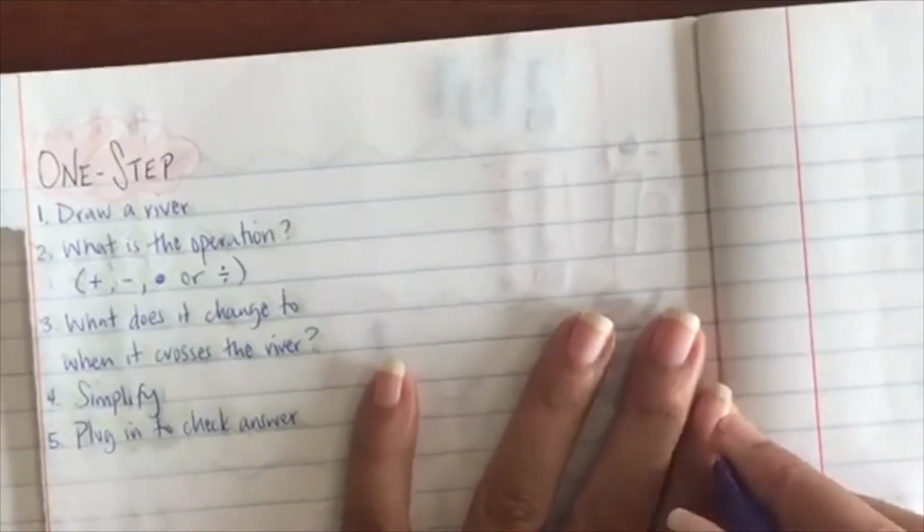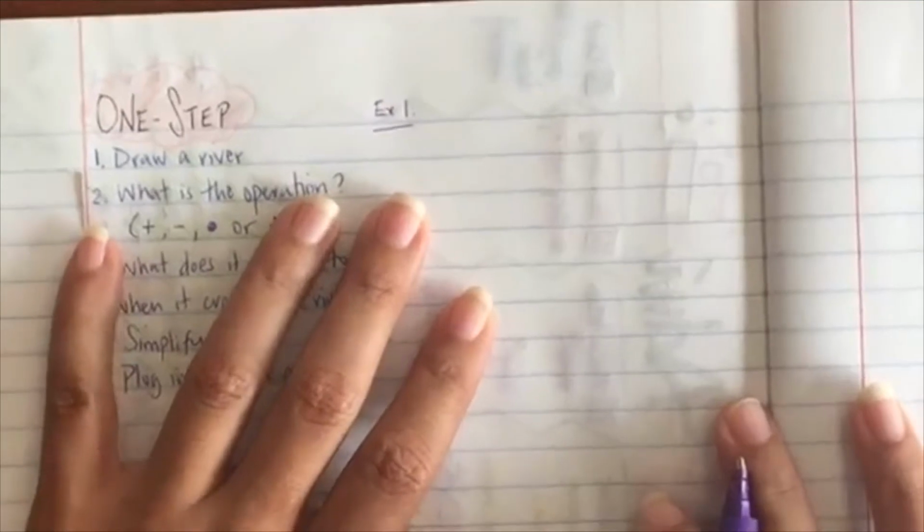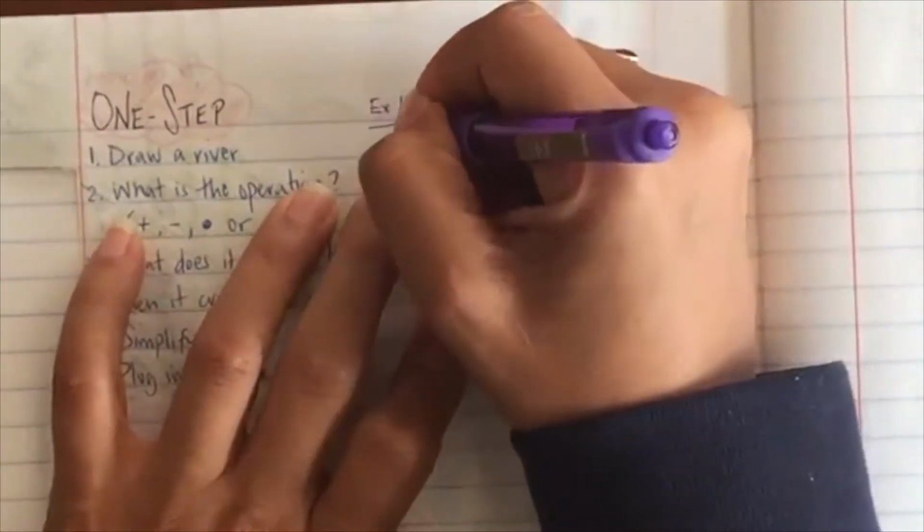All right, let's take a look at one-step equations. If you don't do this in your work, I'm going to penalize you. You're going to have to draw a river. So let's take a look at an example. Let's say you had 15x equals 30. This is a listening check.